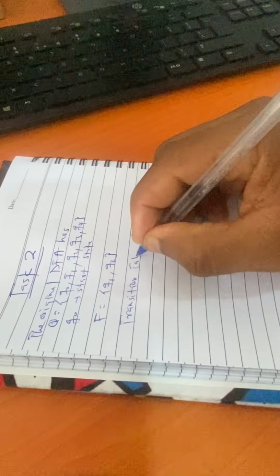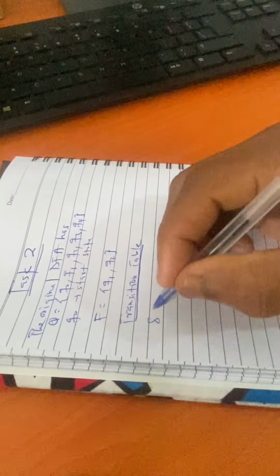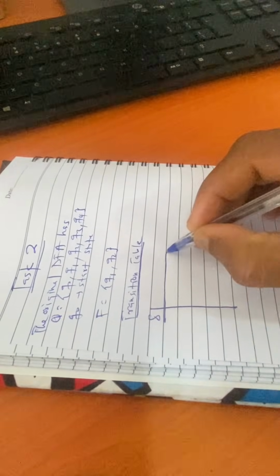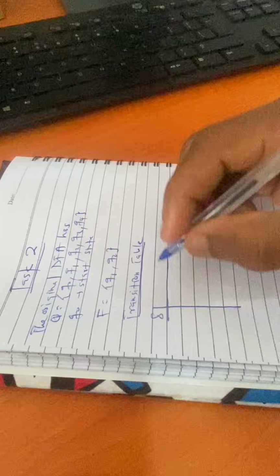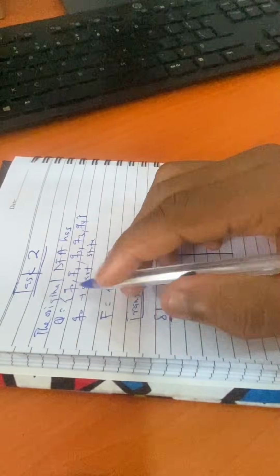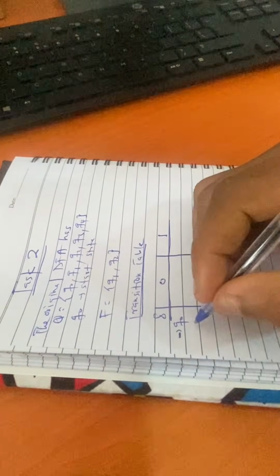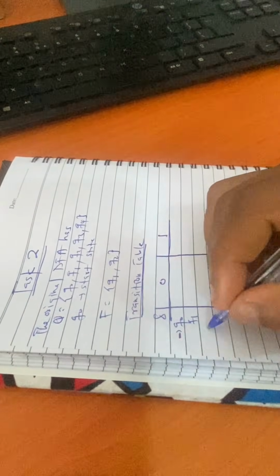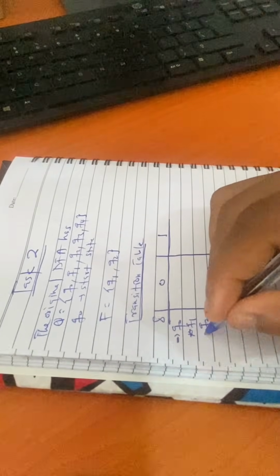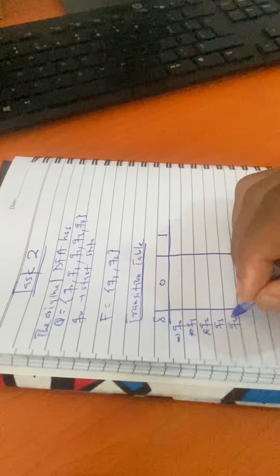So the transition table. We have our transition function here, and our inputs are 0 and 1. We already know our states: the start state is Q0, Q1 is an accepting state, Q2 is also an accepting state, then we have Q3 and Q4.